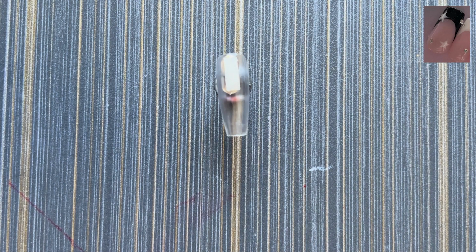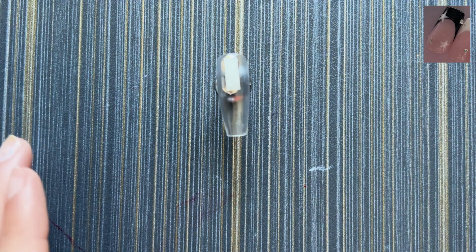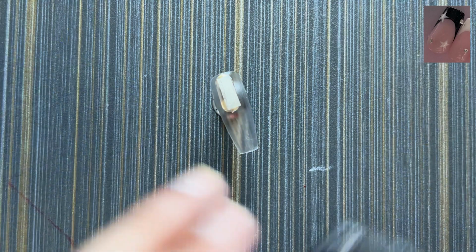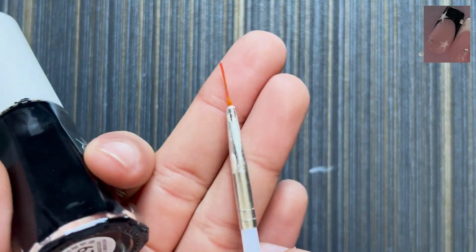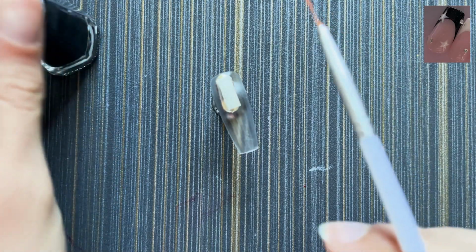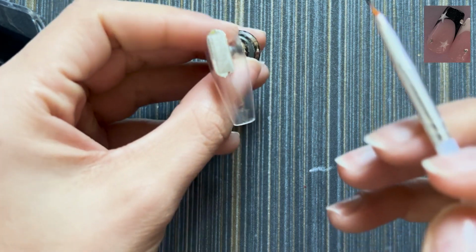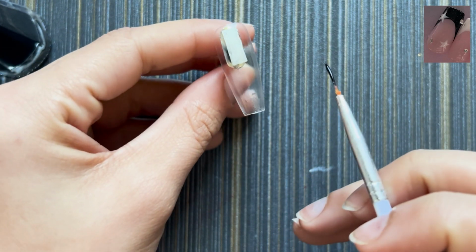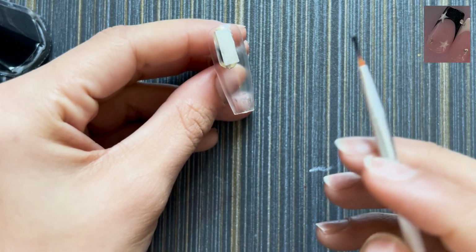So on the thumb, we're gonna need to draw a French tip, and I'm not sure if I want the tip to be black or white, but I've done a lot of white French tips, so I think I want to go with black. So I'm just gonna get my color and my long thin brush and just start painting. So I think in a previous video of mine, I've showed you guys how I draw French tips.